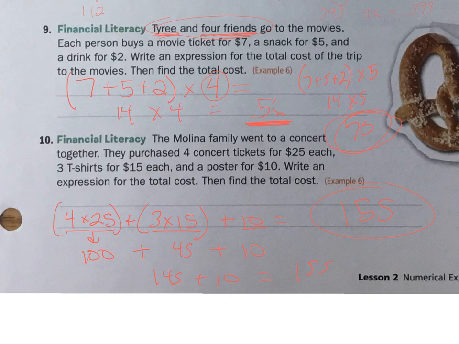All right, go ahead and do extra practice. Make sure you're looking on your checklist to see which ones you need to do. It's on page 447. That's the extra practice. Okay, come see me if you have any questions. Remember, follow order of operations, PEMDAS: parentheses, exponents, multiplication, division, left to right, addition, subtraction, left to right.